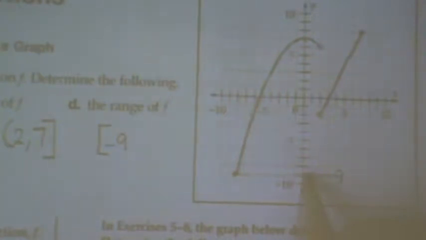Now, can you tell me what the range is? What's the smallest y value in this set? What's this y value right here? -9. So we're going to use a bracket because it's including it. And then this picture includes all the y values all the way up to what number? 8. And you're going to do comma 8.